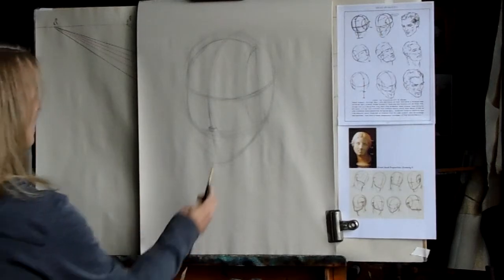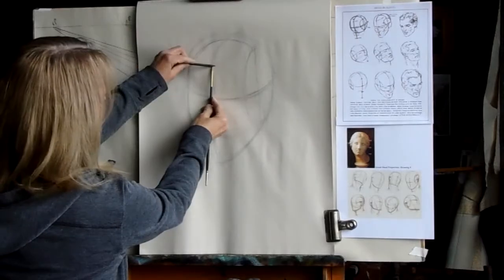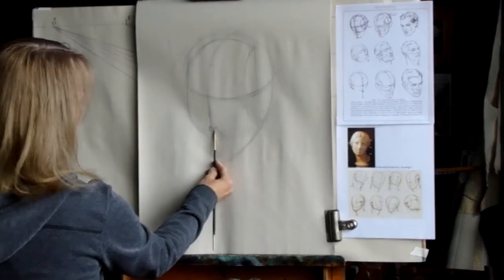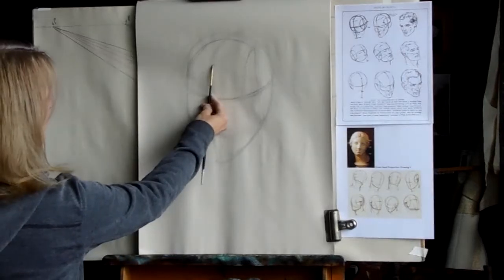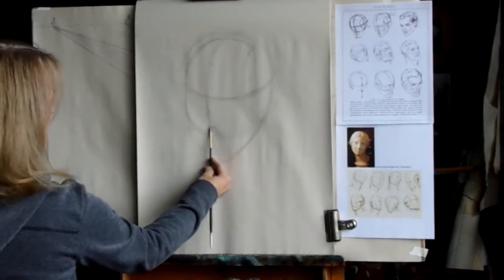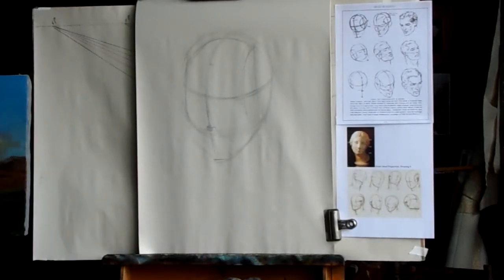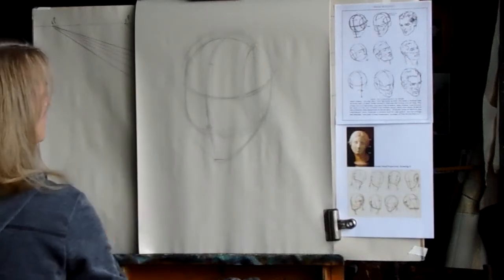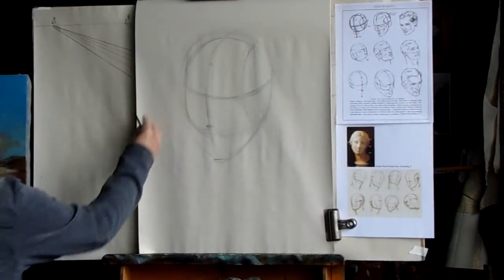So I'm going to start with that. And then find my hairline. And then find the bottom of my chin. So 1/3, 1/3, 1/3. Because I don't want this lower part to get too long, or this to get too long. So now I have my thirds.